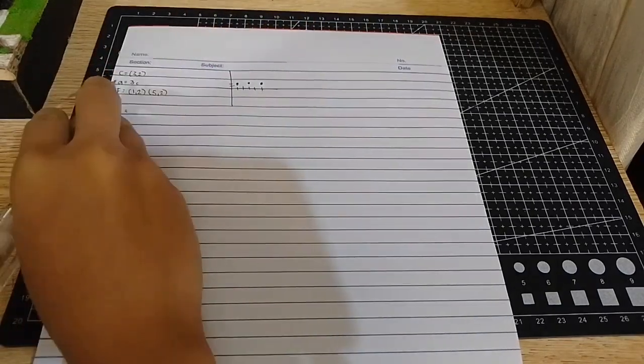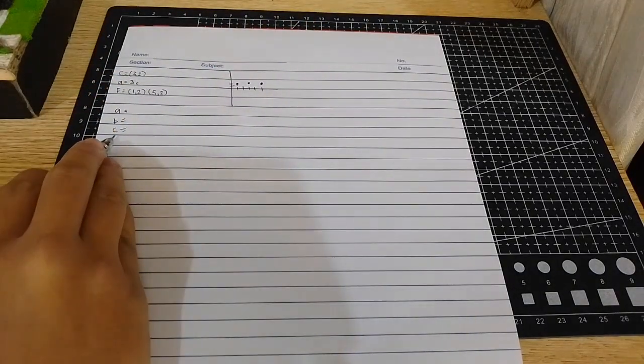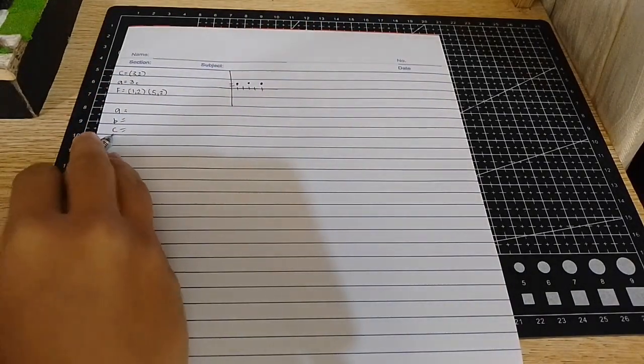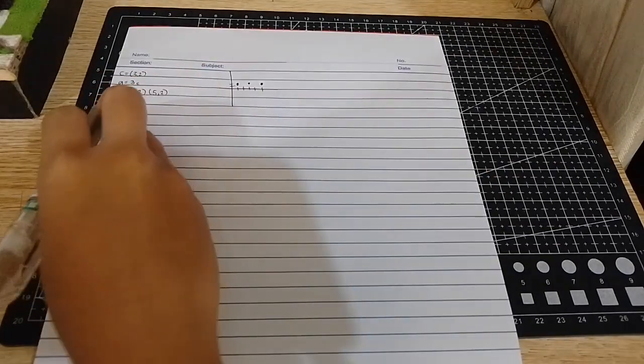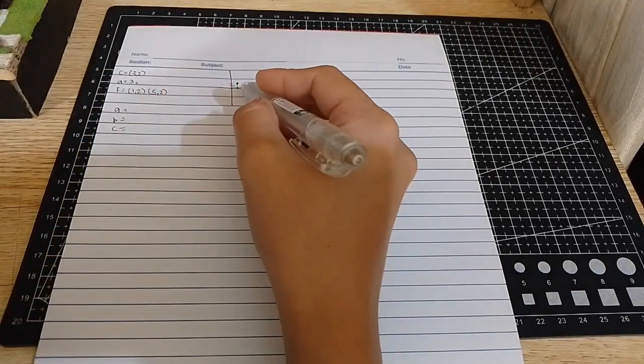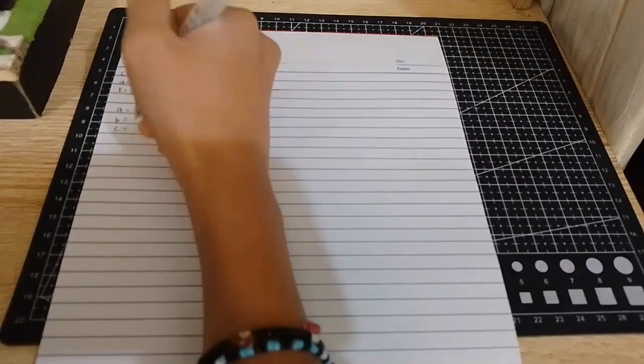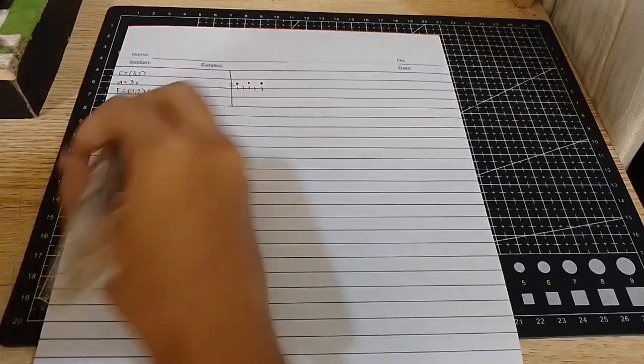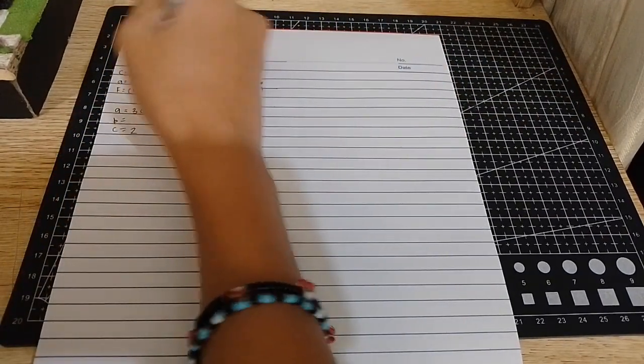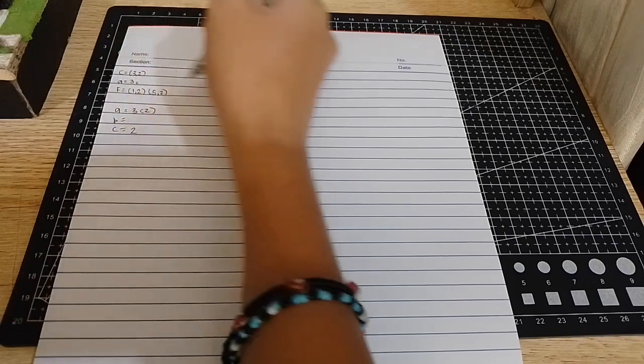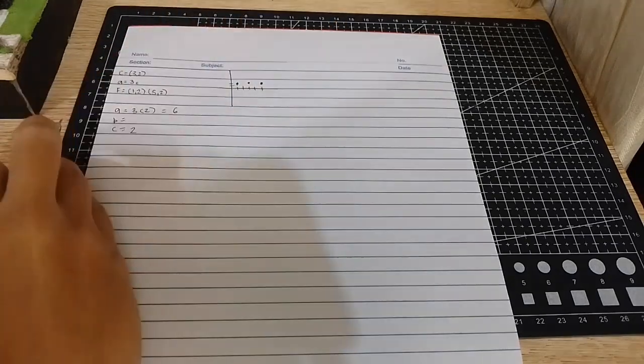So, our a is 3c. So, we have to solve for c. The c is equal to the distance of the center to the focus. So, here, the distance of the center to the focus is 2. So, to solve for a, it's 3c. So, our c is equal to 2, so it's equal to 6. So, our a is equal to 6.